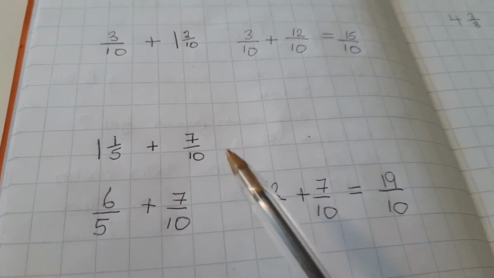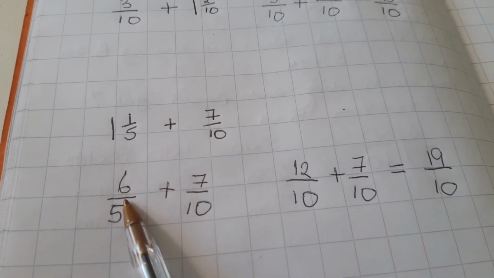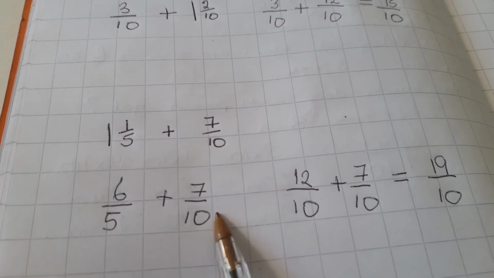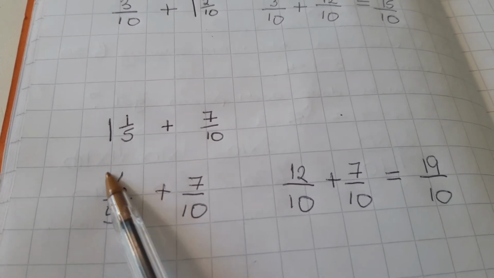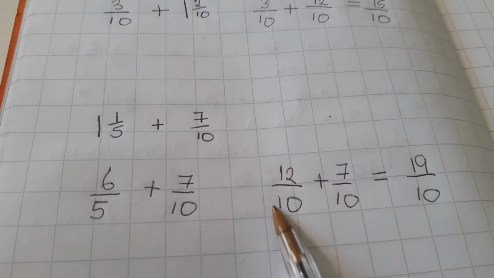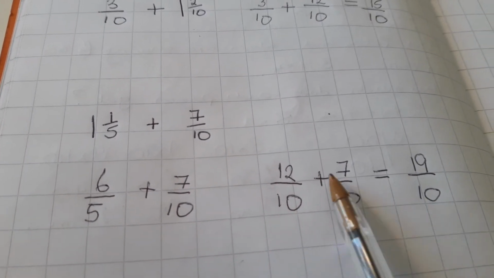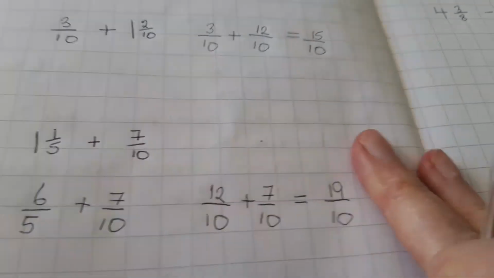So just go over what we did there. We changed that mixed number, so we were ready to add them. Then we realized that we had two different denominators, so we had to change it again to make it 12 over 10, and then we could finally add them together.